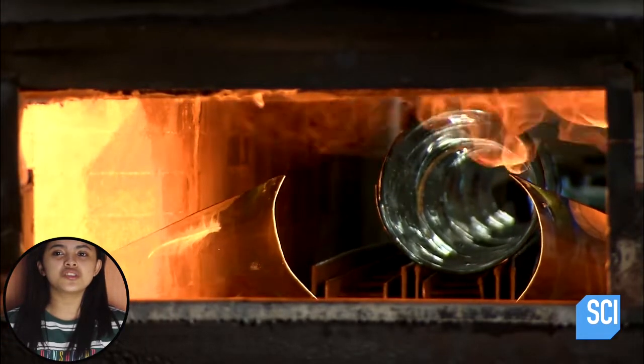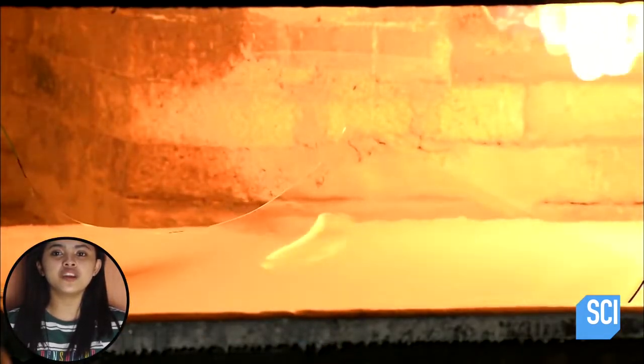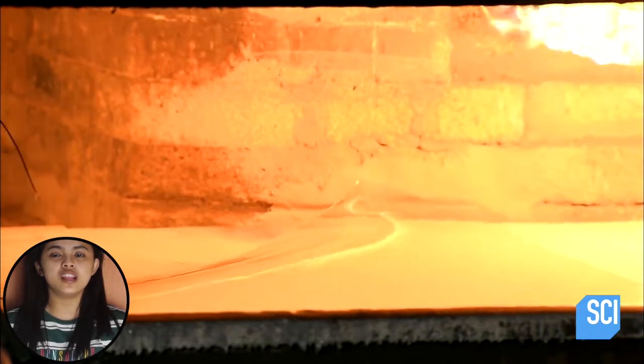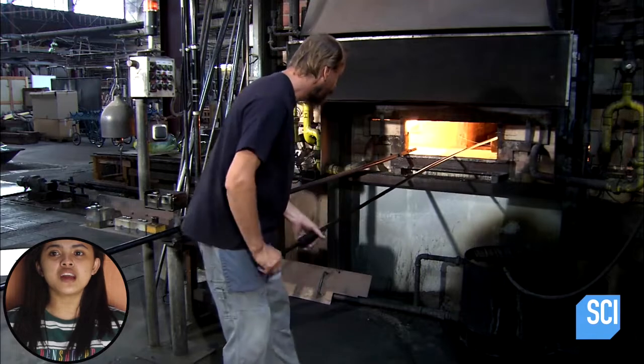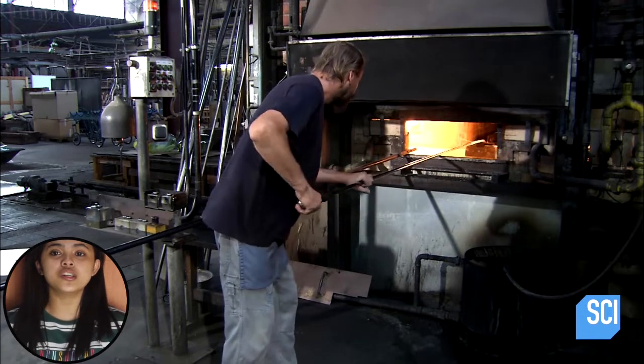Then, the flattening master reaches to the opposite end of the furnace with a stick and gently opens the cylinder. The flattening master irons the glass sheet with a special wood tool.